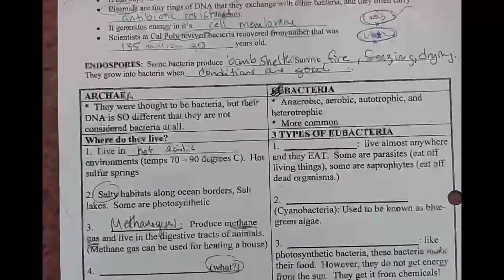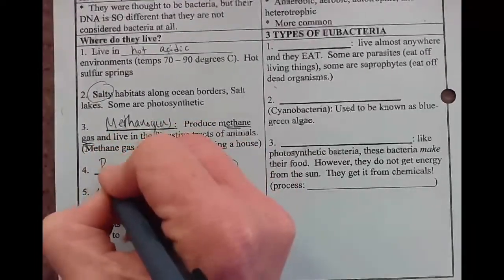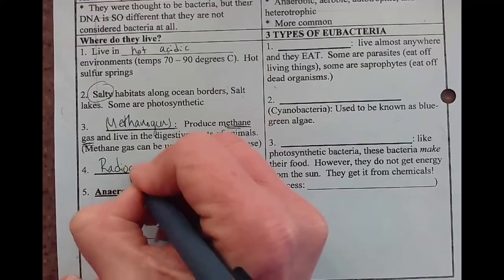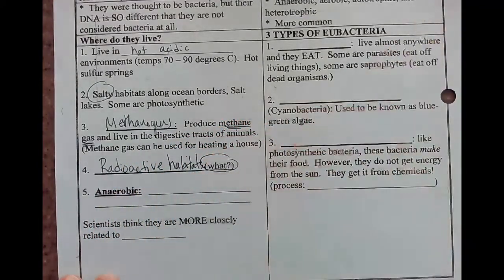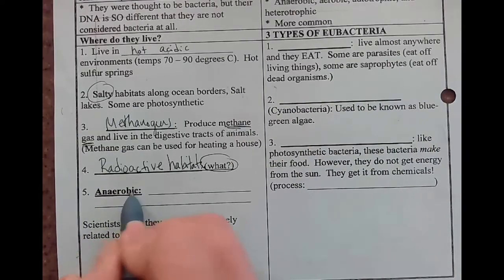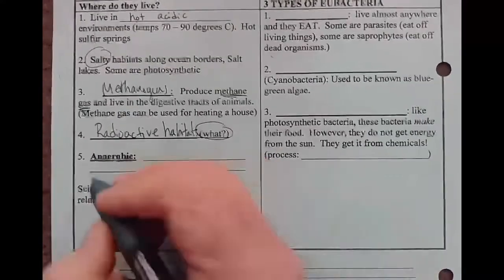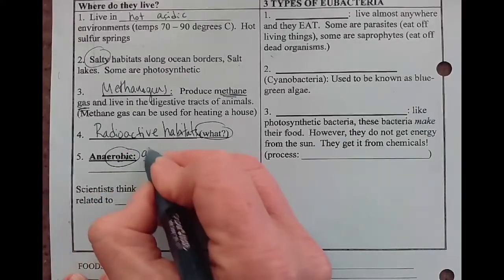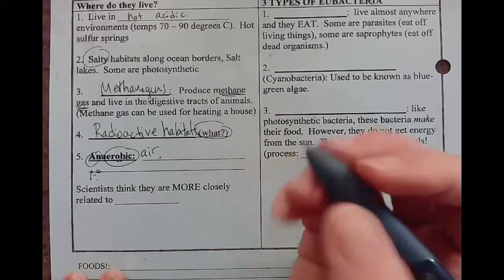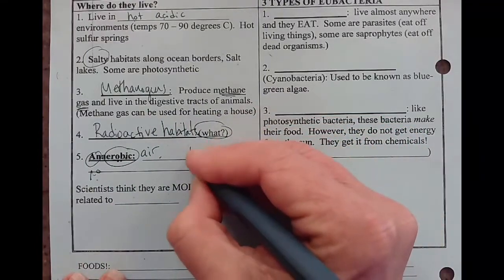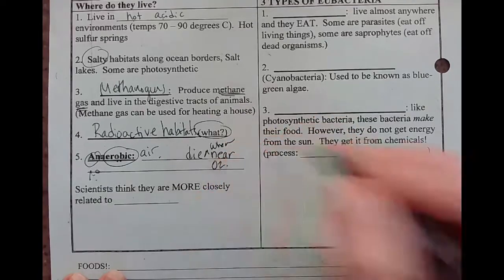Some are so crazy that they live in radioactive environments. There are bacteria crushing it in radioactive environments. That's crazy because that mutates DNA. And then these bacteria are the ones I was telling you about that can't stand oxygen. Aerobic means air, and anaerobic means no. So they don't like air. In fact, they die in the presence of oxygen. They die when near oxygen.